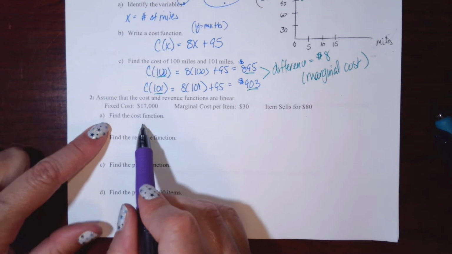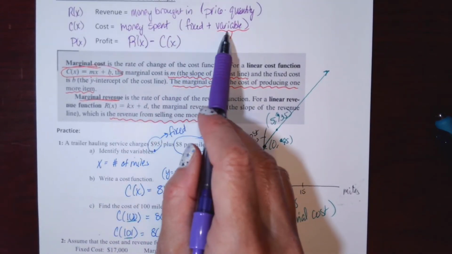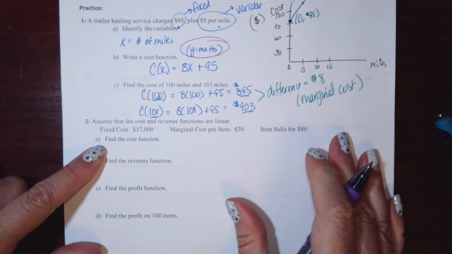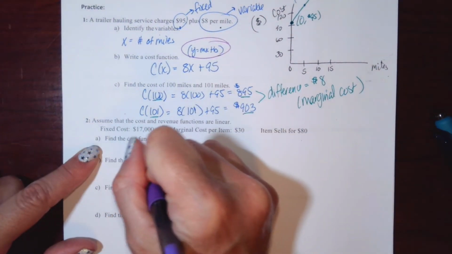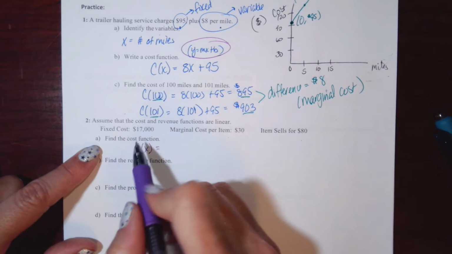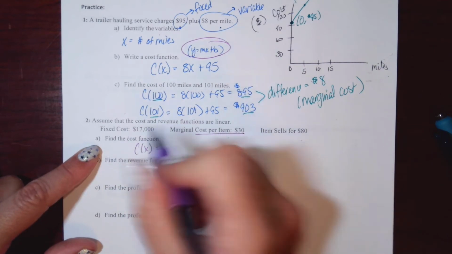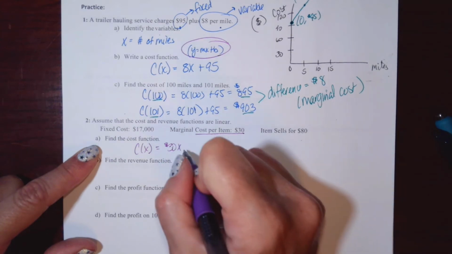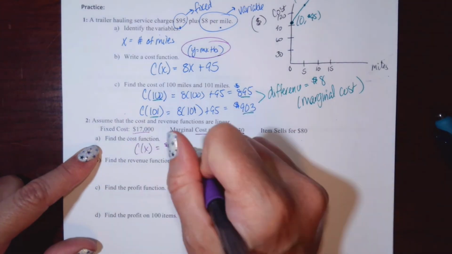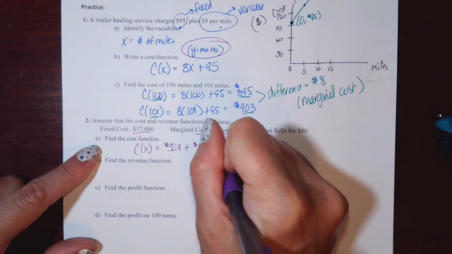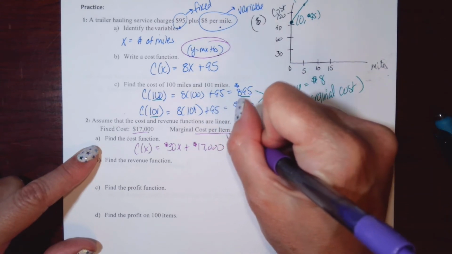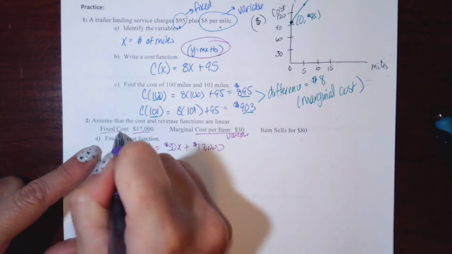My cost function is going to be my fixed and my variable cost. We're going to go ahead and put it in slope-intercept form, y equals mx plus b form. So my cost function, C of x, that marginal cost per item is going to be $30 per item times x, and then my fixed cost is $17,000. So there's my cost function. This is my variable cost. This is my fixed cost.